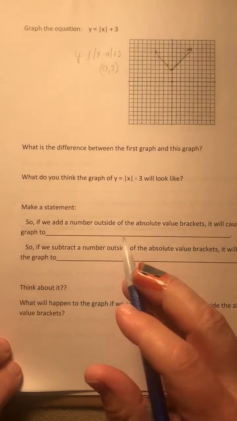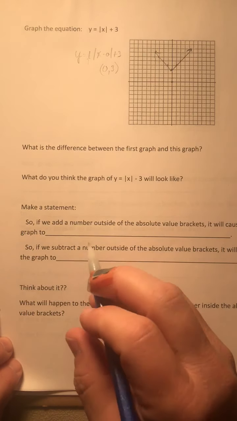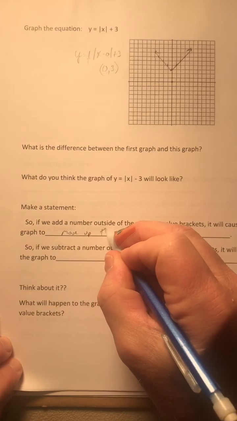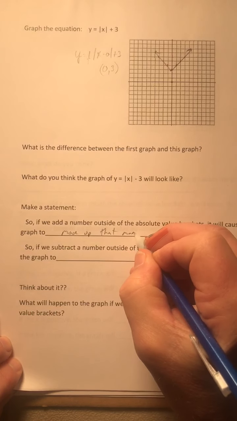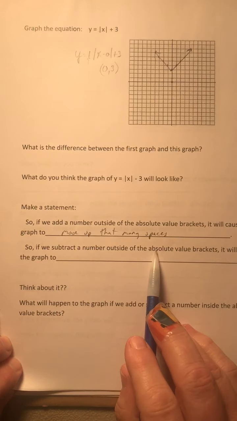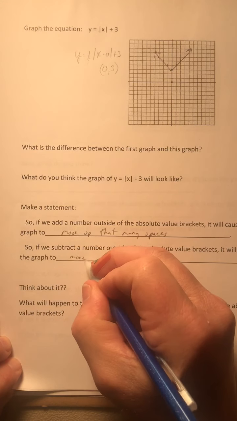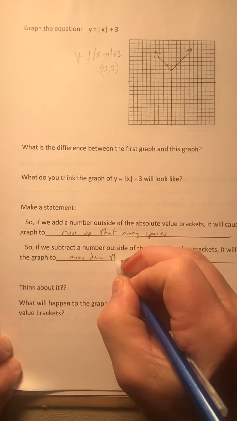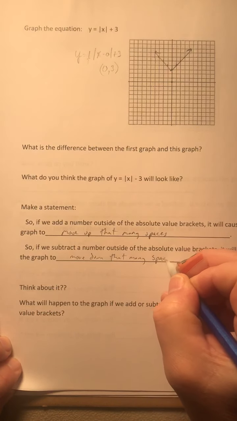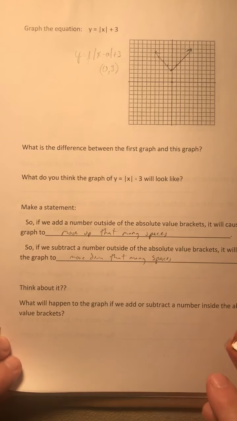So you should be able to fill this one in. If we add a number on the outside of the bracket, it causes the graph to move up that many spaces. And if we subtract it, if it's minus, it means it's going to move down that many spaces. Remember, the number on the outside moves the graph up or down.